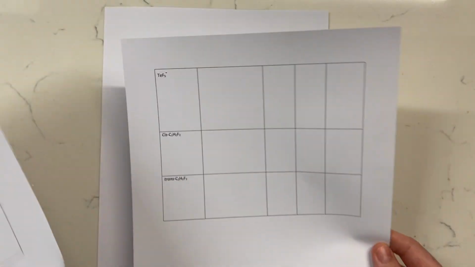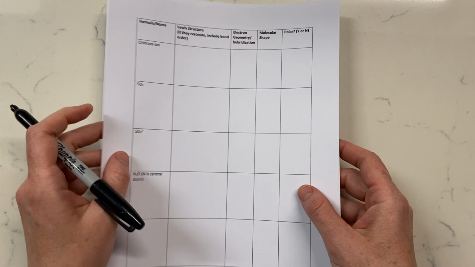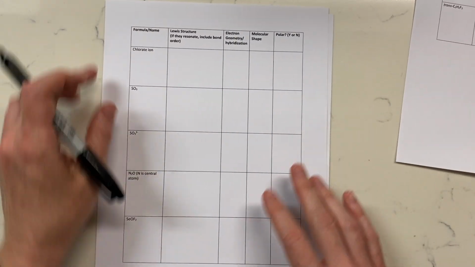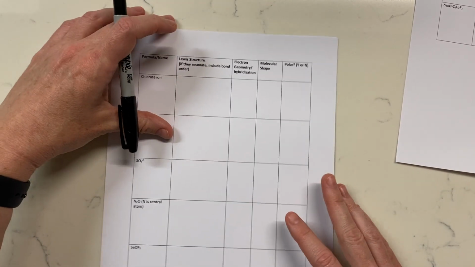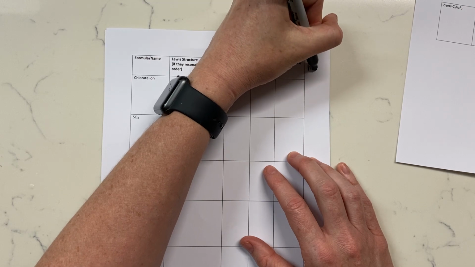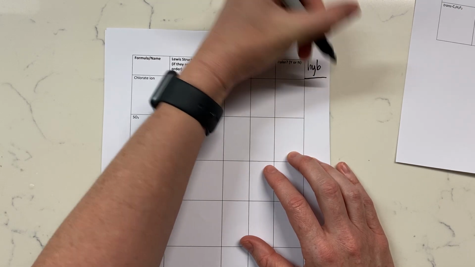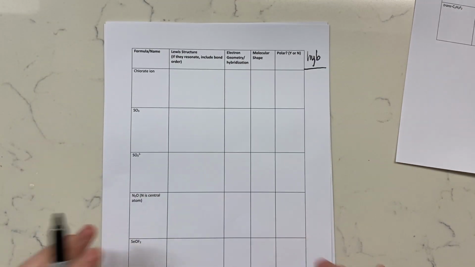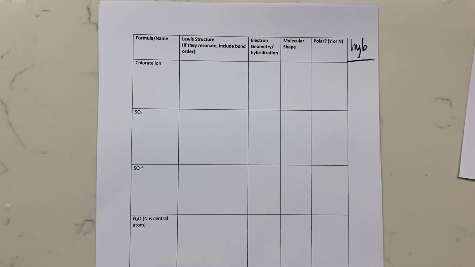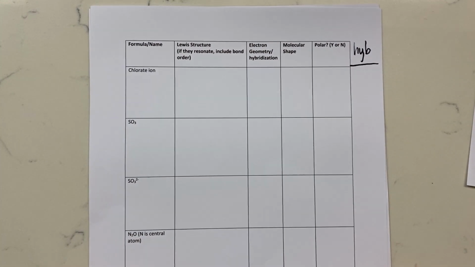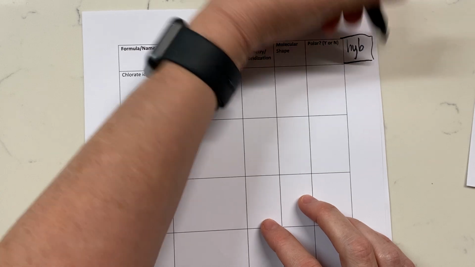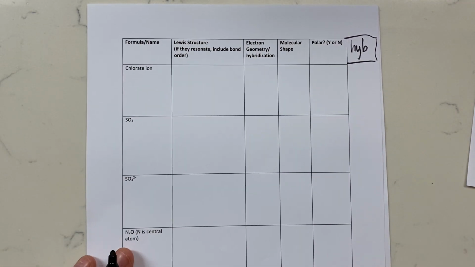Let's go ahead and do our worksheet, but I'm going to add one more thing here. I'm going to add hybridization. If you watched my hybridization shortcut, you already have an idea for how it works. So I expect you to know that before we go through this. I won't give a lecture on that right now. Okay, without further ado, let's go ahead and begin.